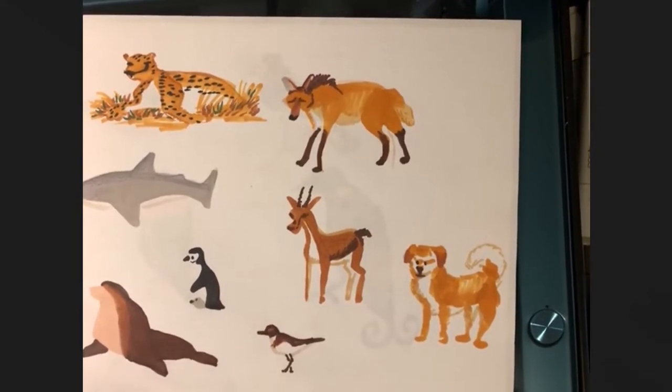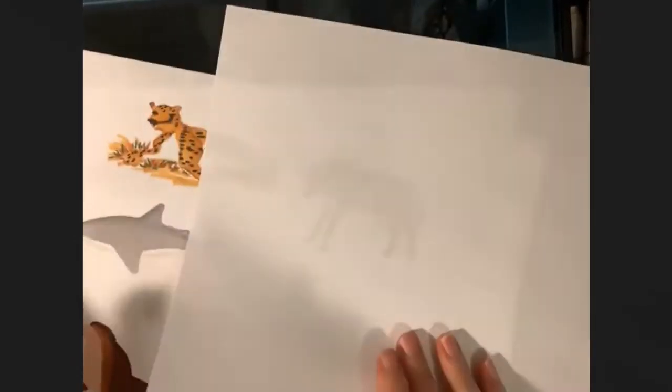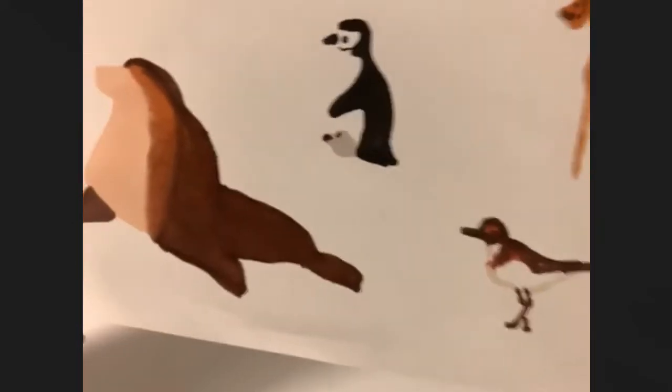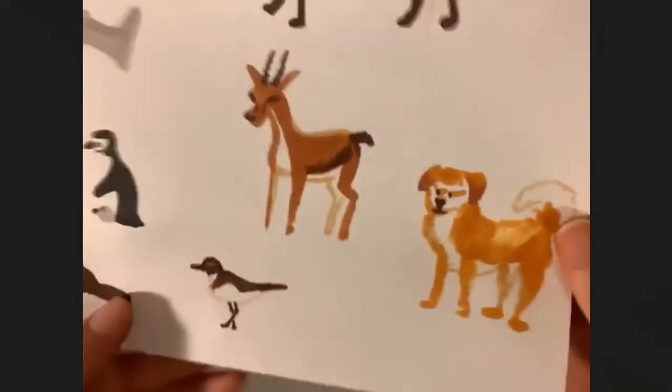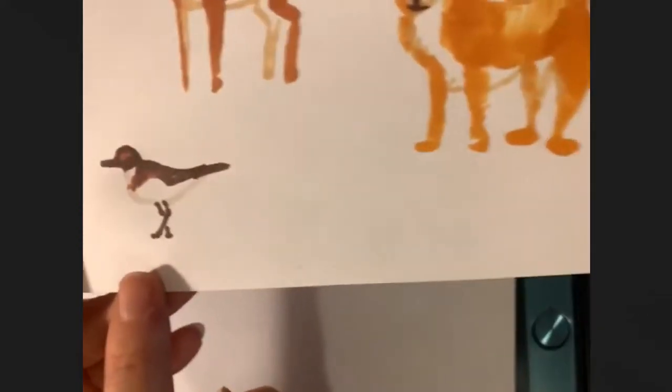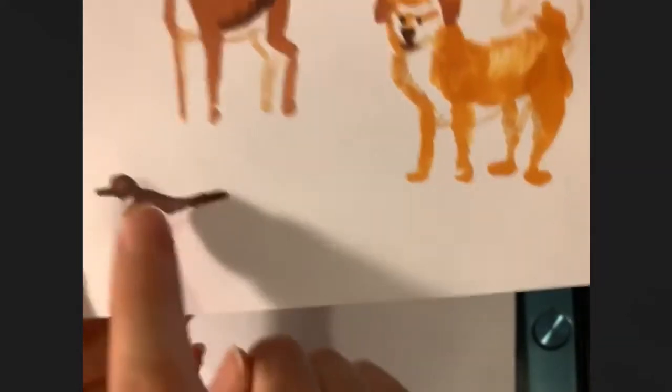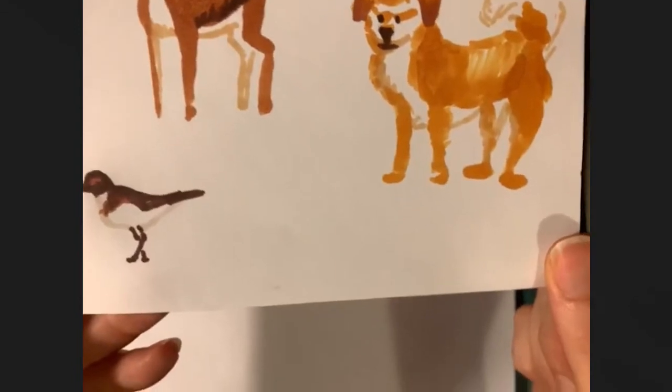With the color study, you're just focusing on the color shapes. I did eyes on some of these, but some I didn't, like the seal. But you can still tell what it is even without those details. That's what I'm going for, just following the color pattern.